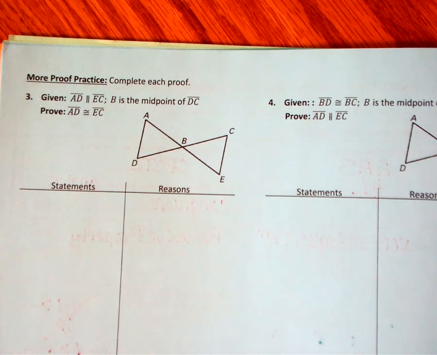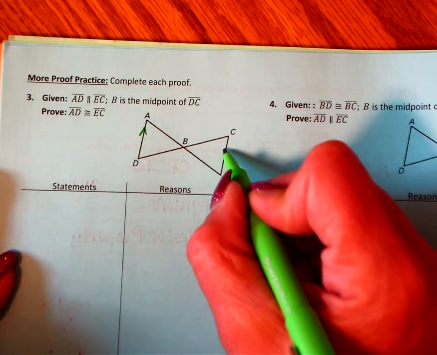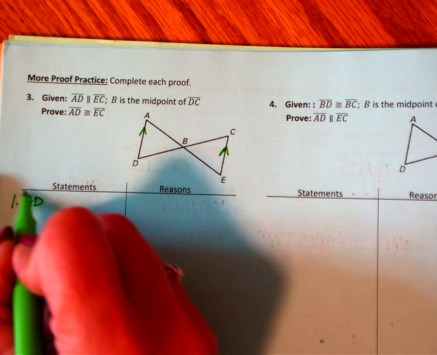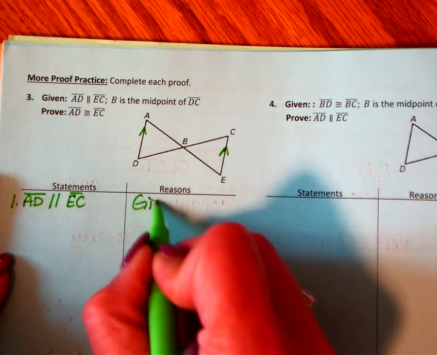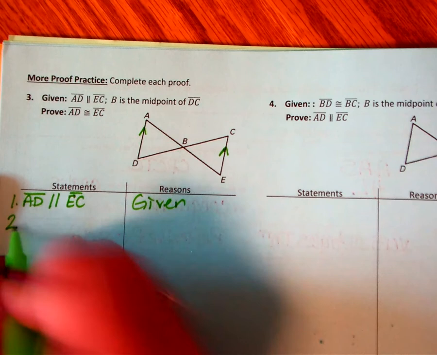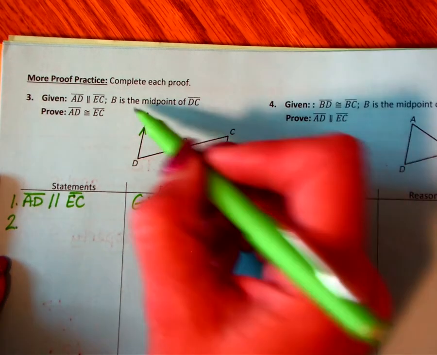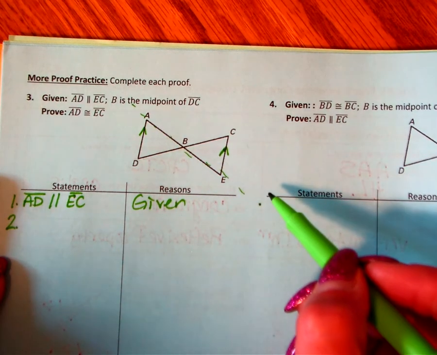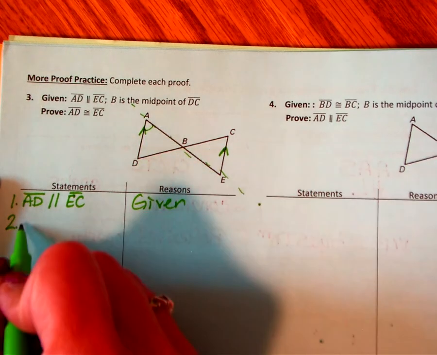AD is parallel to EC. And again, if I have this transversal, I can say I have alternate interior angles here.